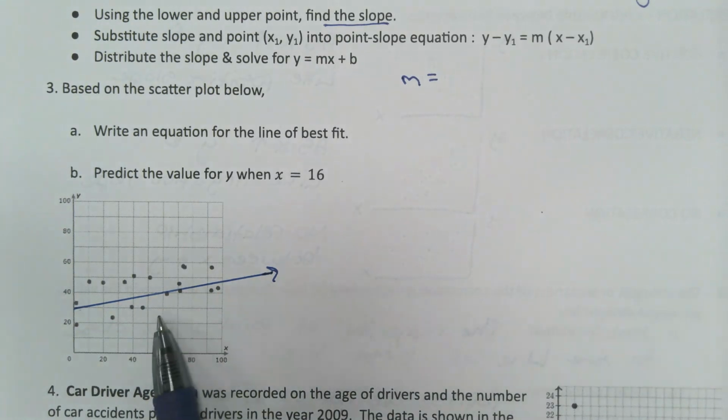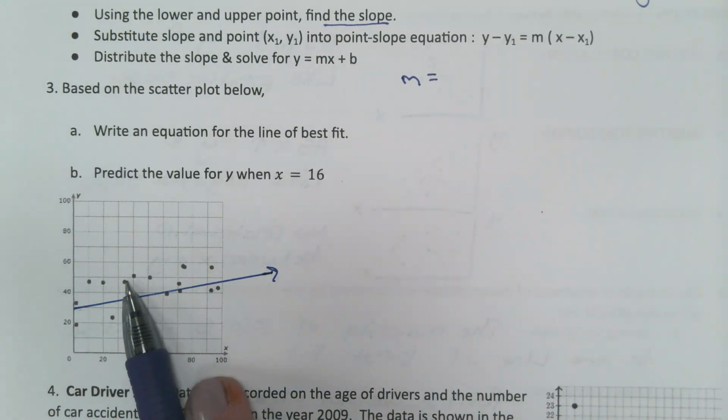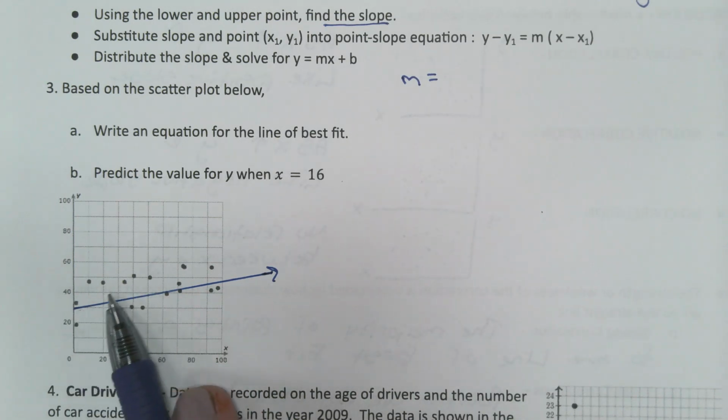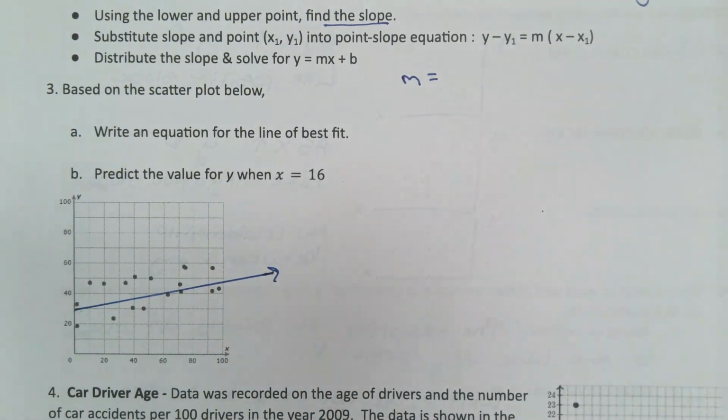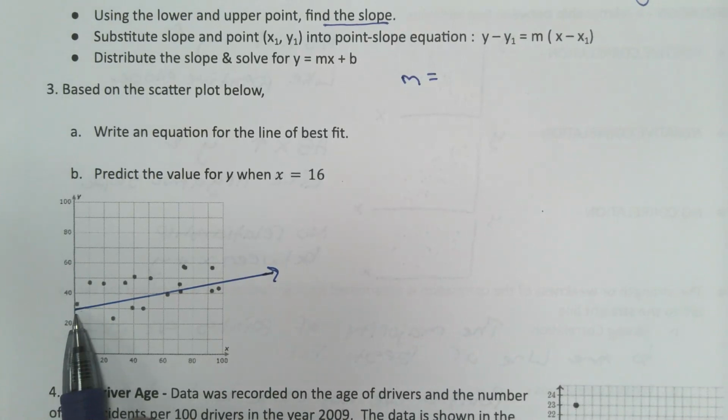It might be a tiny bit low, so these points up here are a little further away from the line than these points down here. So maybe if it was a little bit steeper, maybe that would be more reasonable. But for today's lesson, this is completely reasonable. So once you have your line drawn, we're going to write the equation of this line.